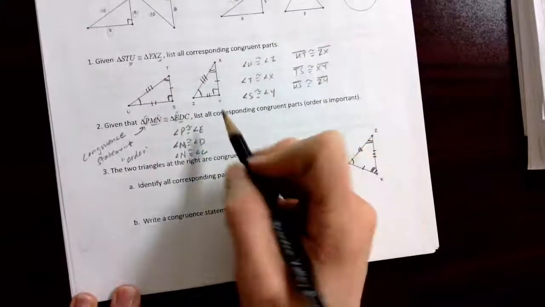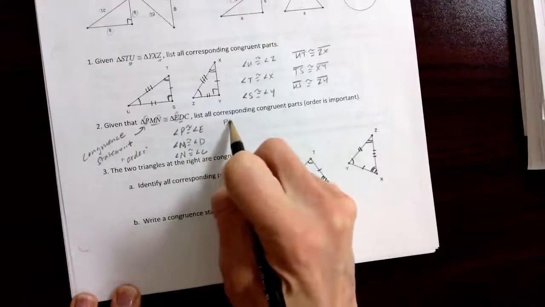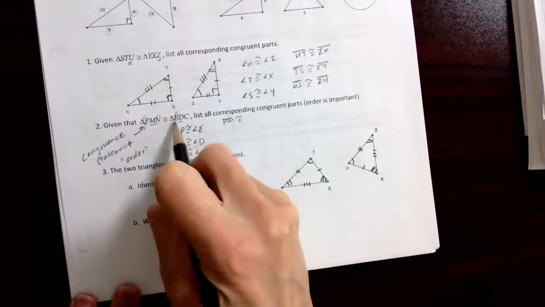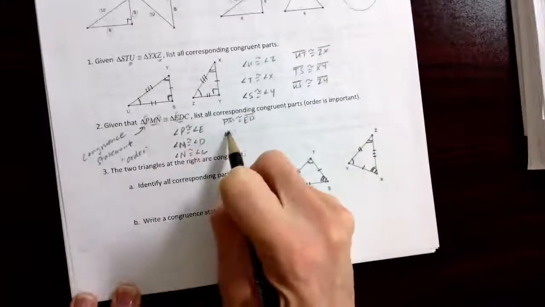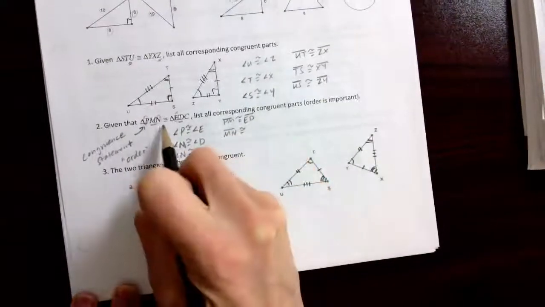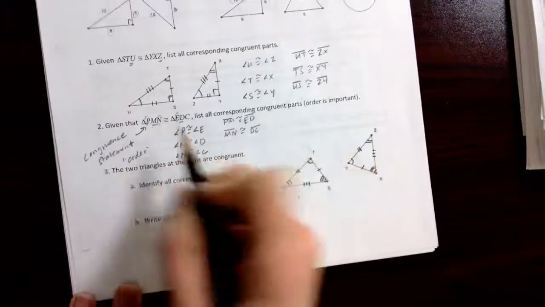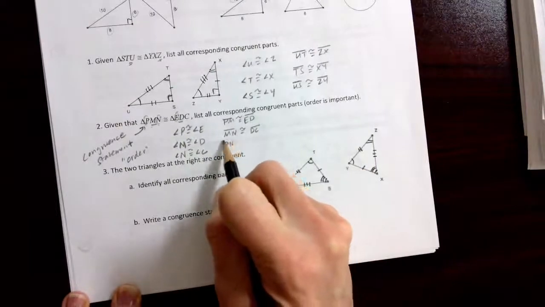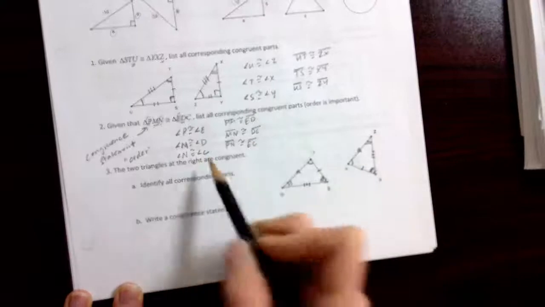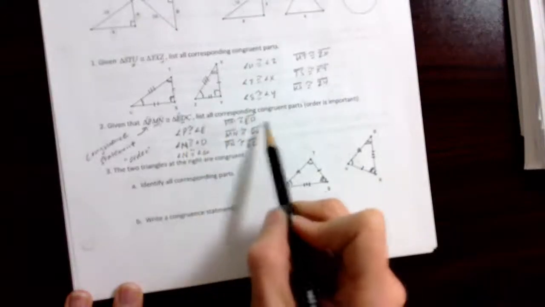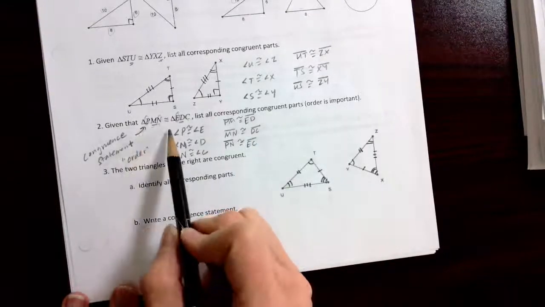Okay, I can also pick out the sides. So like PM would be the first and second. It would have to be congruent to ED. MN is the second and the third, right here and here. It would have to be congruent to DC. And then the last one, I could go PN, the first and the last, is congruent to EC. So I can pick out all three pairs of corresponding sides and all three pairs of corresponding angles just by looking at this statement right here.